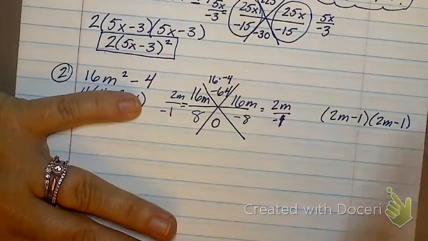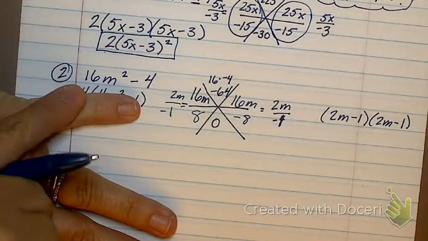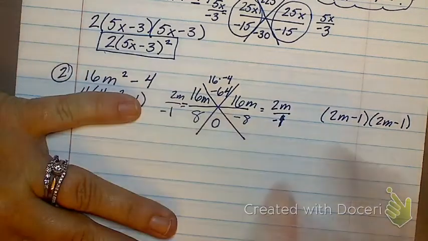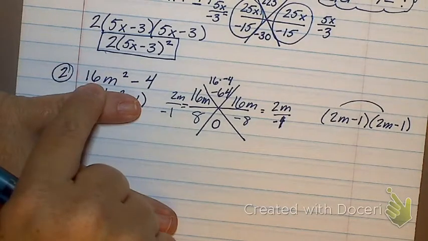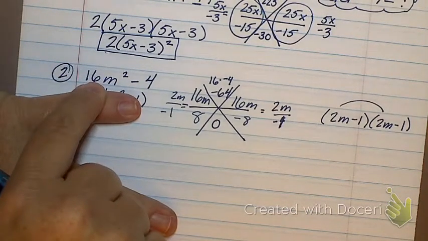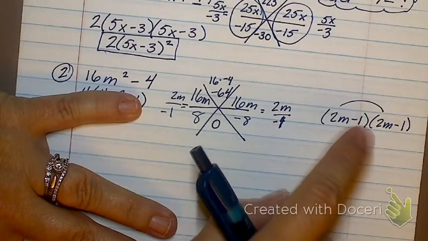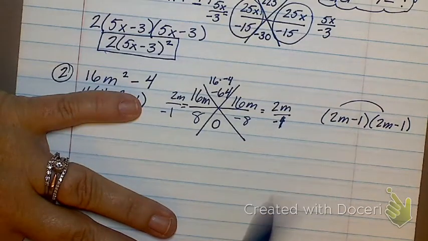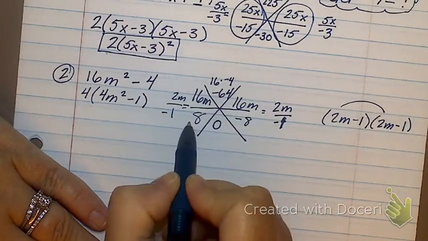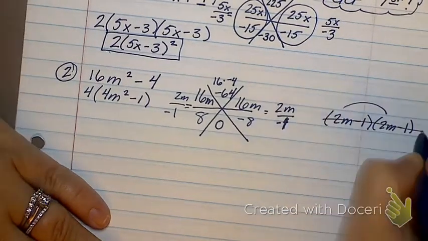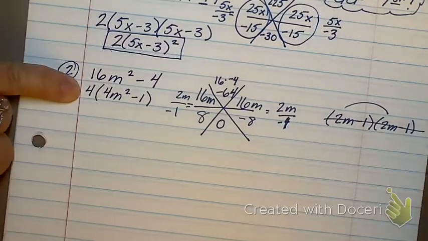Now, that's if I didn't take out a common factor, right? What is 2m times 2m? Is that going to get me 16m squared? No. So that tells me that there was something wrong. What happens is if I don't do that, that extra factor gets lost in this reducing step. Okay? So that was the wrong way to go. I want to go this way.